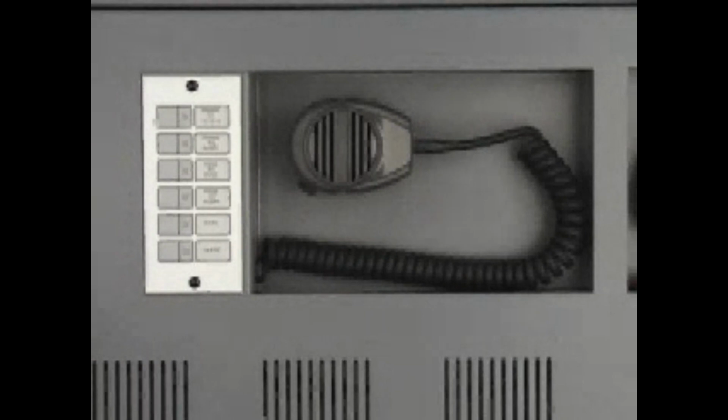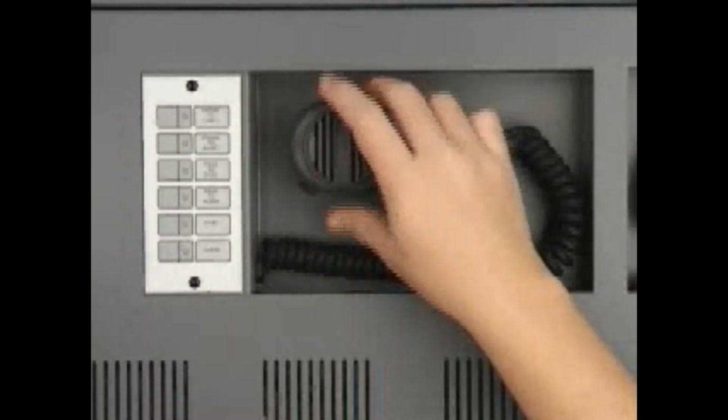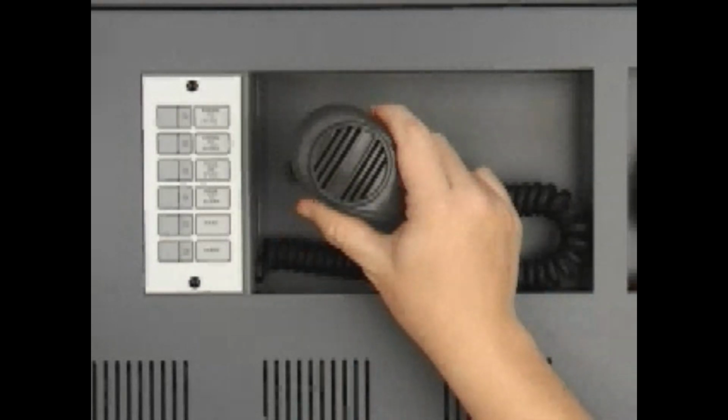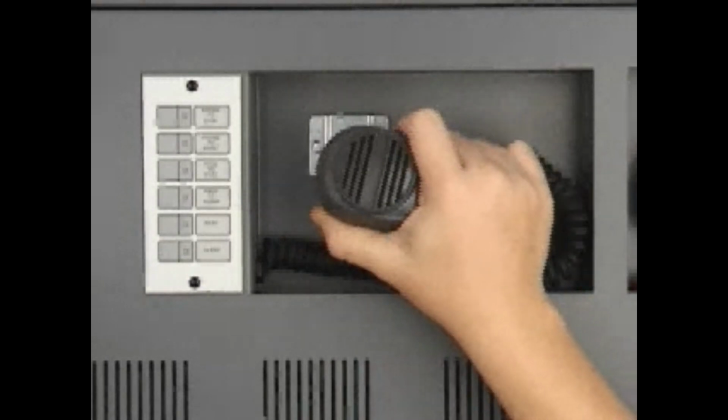The paging microphone, which has a push-to-talk switch, is used for making announcements. The microphone will not transmit any messages until the push-to-talk switch has been operated and the pre-announcement tone has ended.